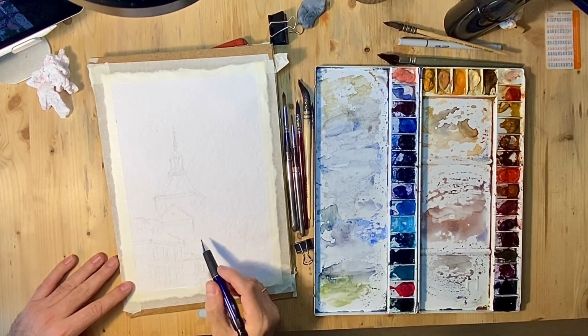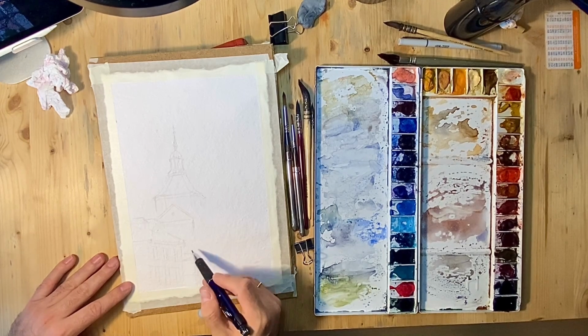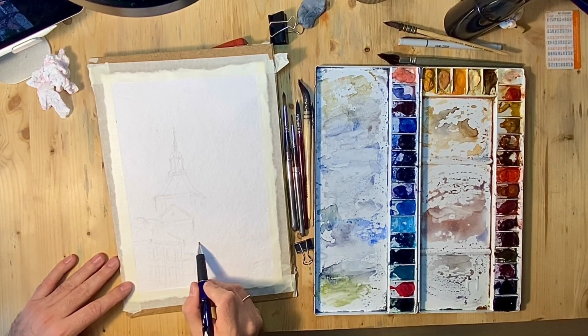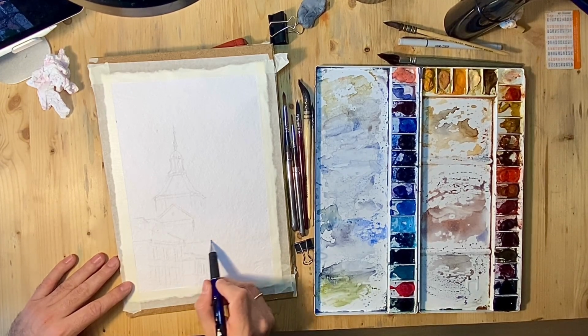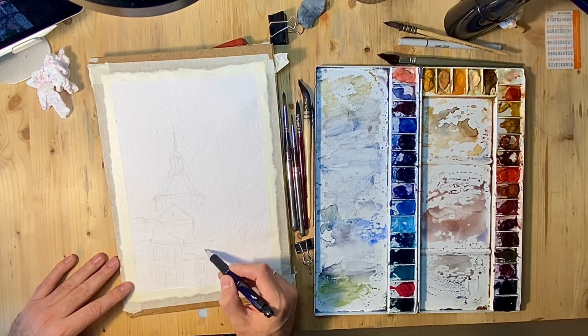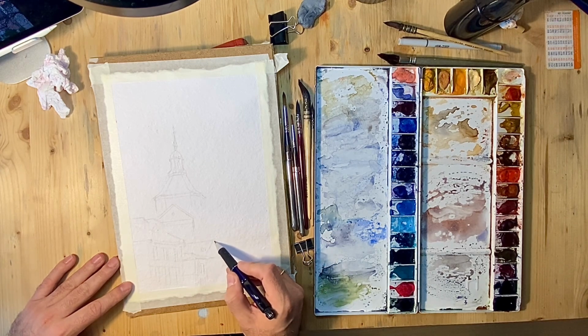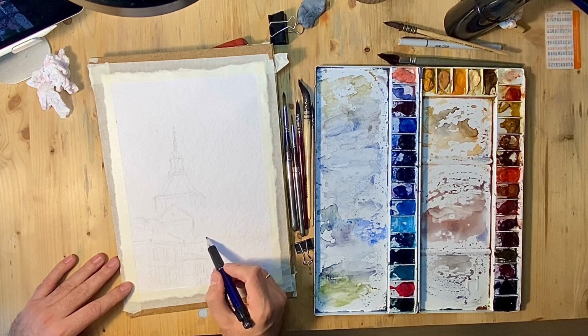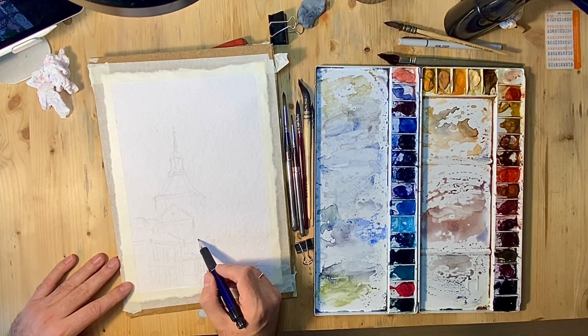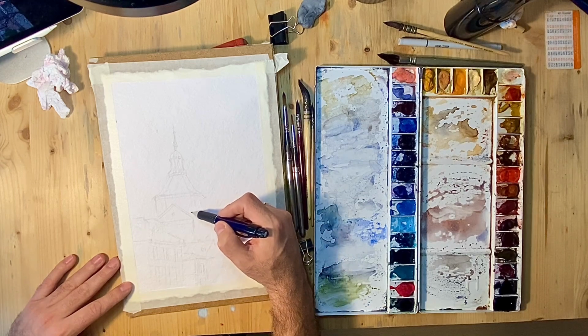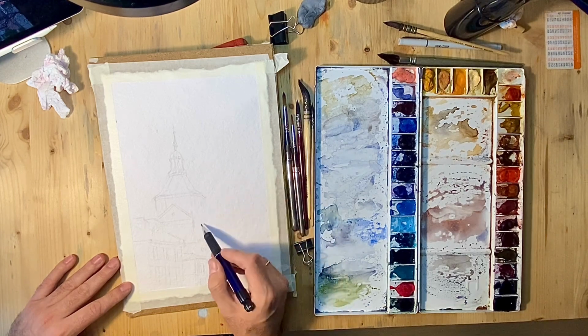As you can see, I am not adding too many details. I am just more or less laying out the structure of the view into the paper. The point is not to be too detailed, but to be accurate on the layout of the different objects in relation to each other, right?